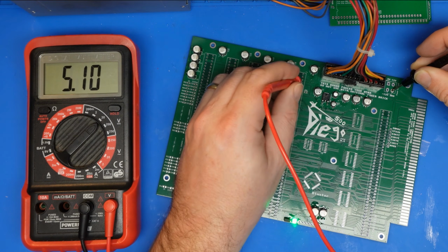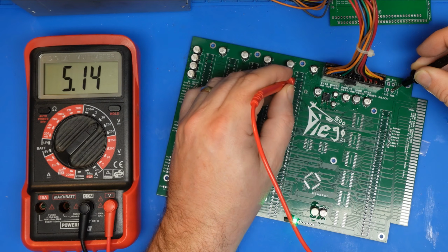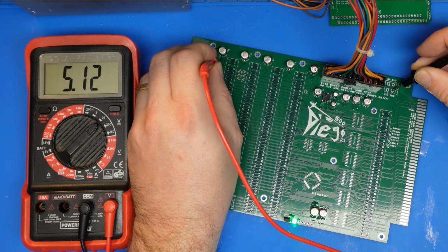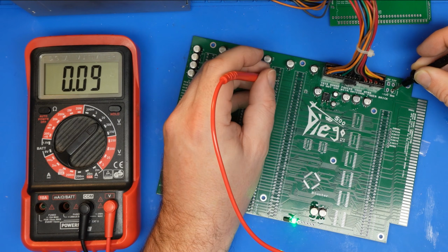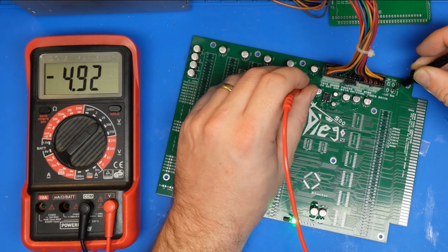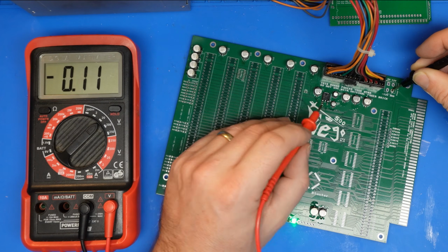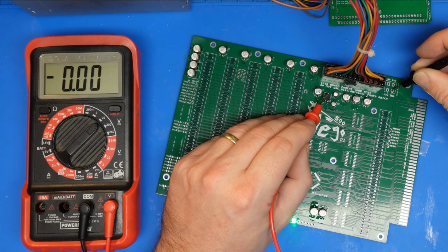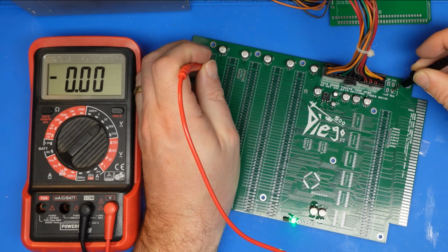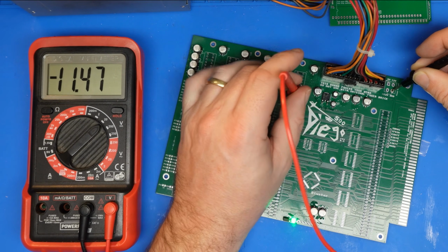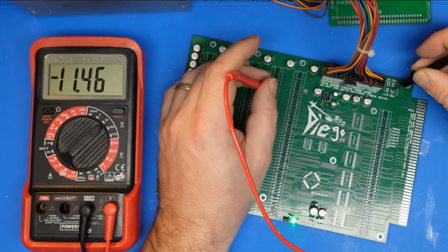Should be the same there, just across the ZORRO slots. Yeah, that's all good. There's 12 volt on the ZORRO slots. -5, that's fine, being generated by our -5 volt regulator here from the -12 volt line. That all looks good. And there's -12 volts on the ZORRO slots as well.